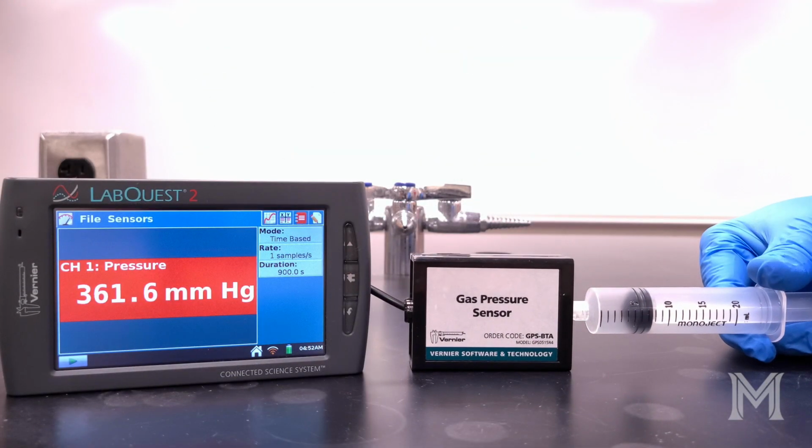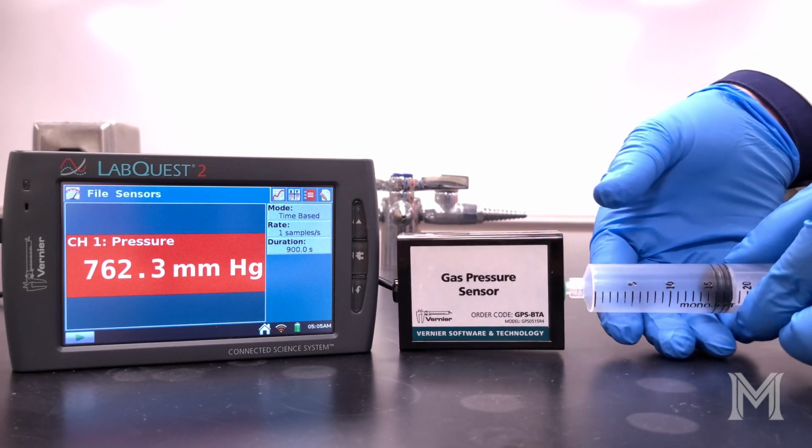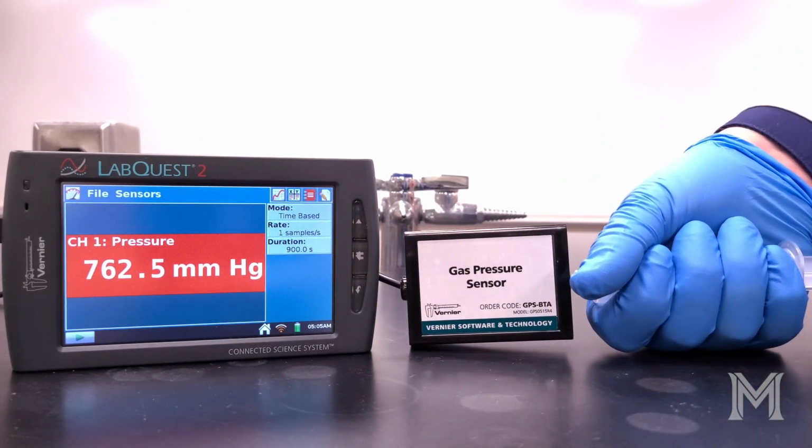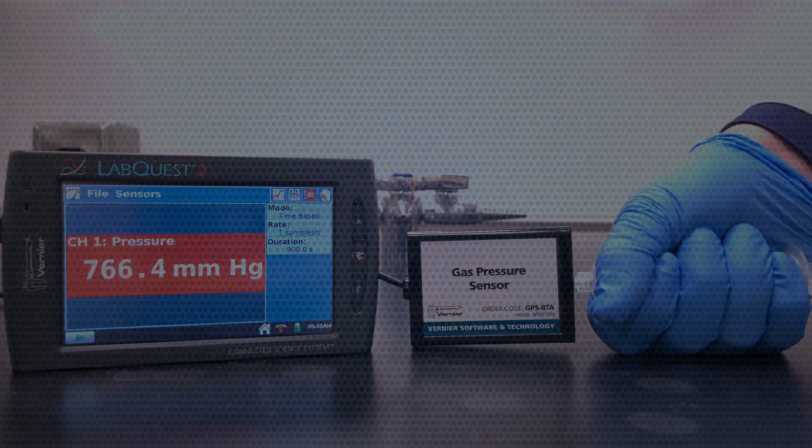You've now finished collecting your pressure versus volume data. To get the best possible results in this experiment, it's important not to hold the body of the syringe with your hand, because your body heat will warm up the air, causing an increase in pressure. If you feel that this impacted your experiment, you may wish to repeat the data collection.